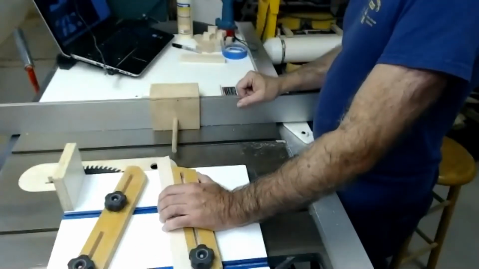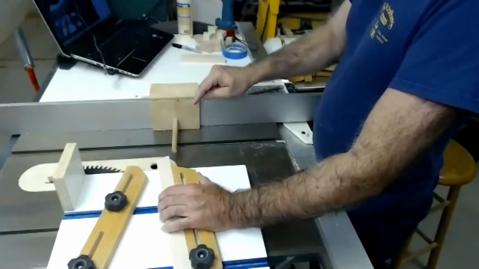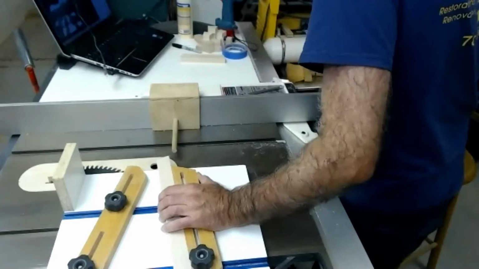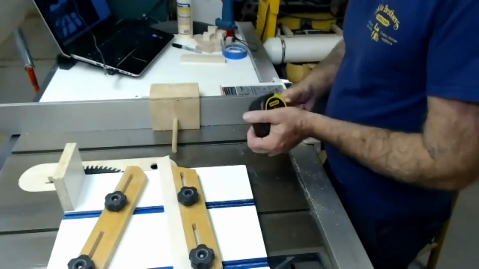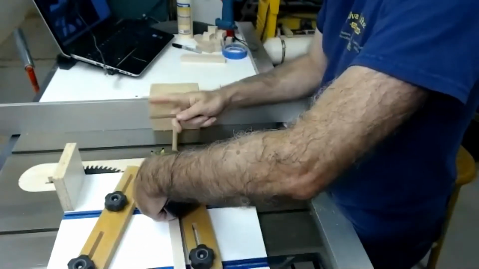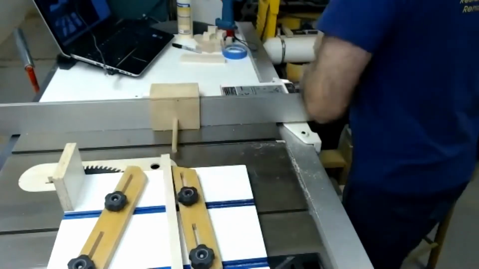So to compensate for that, you could do some math. You could multiply the length you want times the cosine of the angle that you're cutting, but I don't like doing all that math. So I came up with an easier way without doing math. I just make my first cut, then I'll mark where I want my second cut to be.